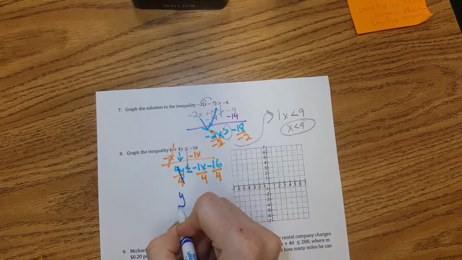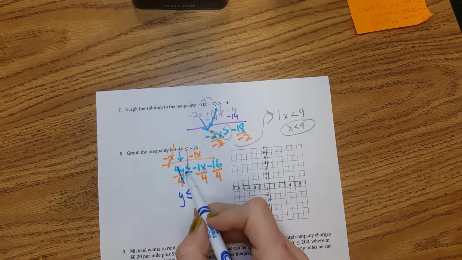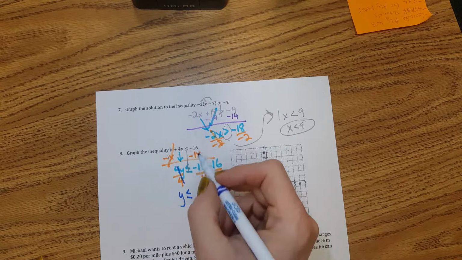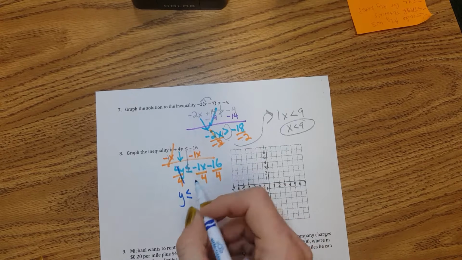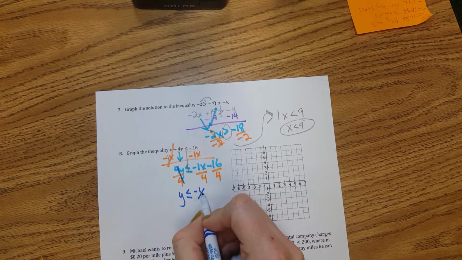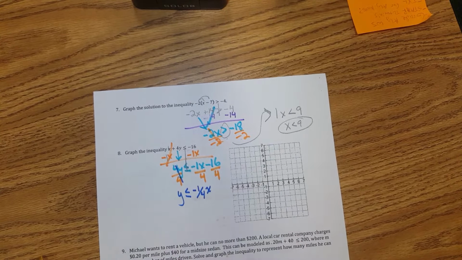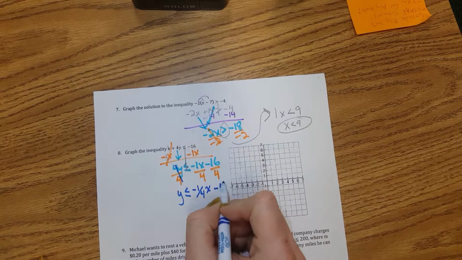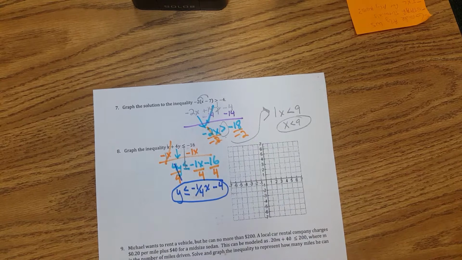So we get y is less than or equal to, I'm not going to flip it this time because I didn't divide by a -4, I just divided by regular +4. This -1x over 4 is the same as -1 over 4x. And -16 divided by 4 is -4. So here is my inequality.